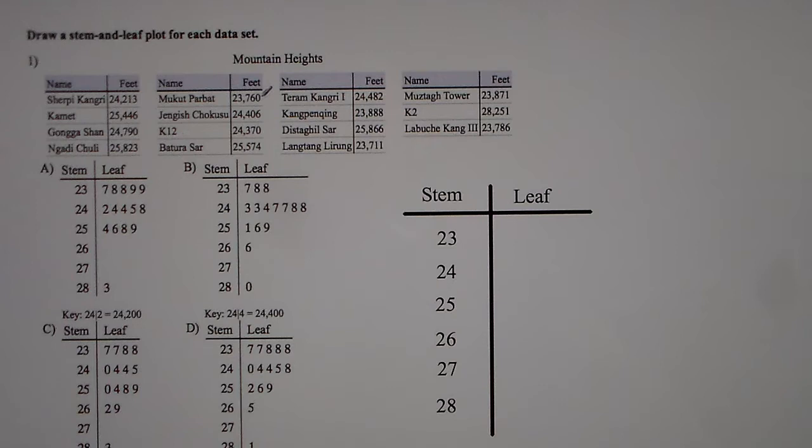So 23,760, so that's really 23,8. 23,888, that's really 9. 23,7, that's a 7. 23,78, that will be an 8. And 23,87, that's really a 9. So rounding does occur.